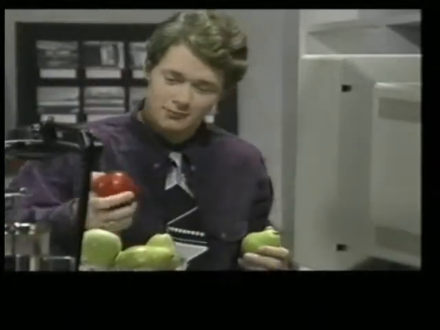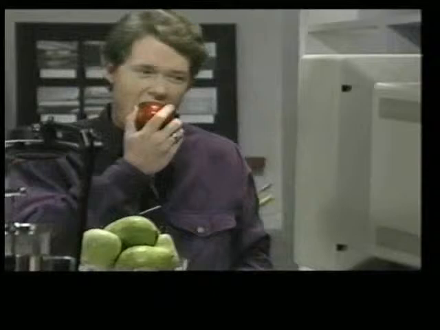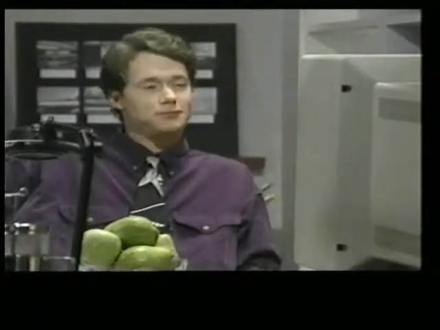Presenting the car that will change the way America drives. A car with more major new innovations than any other new car ever.